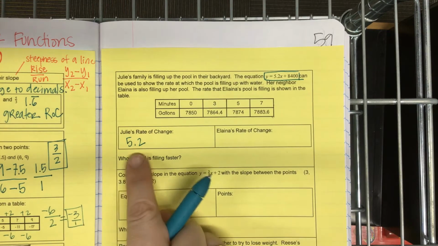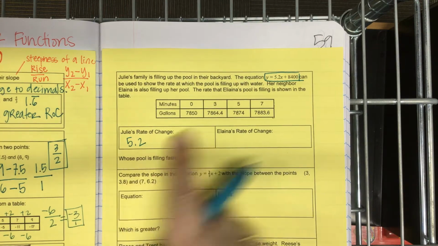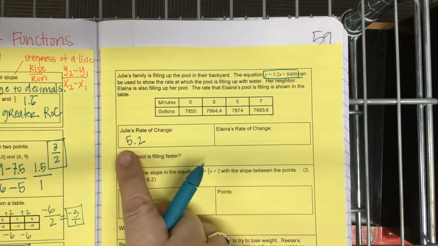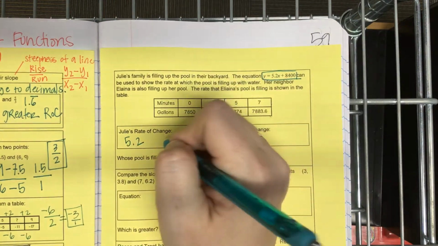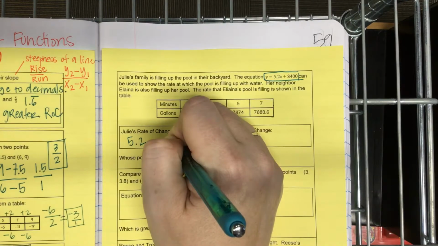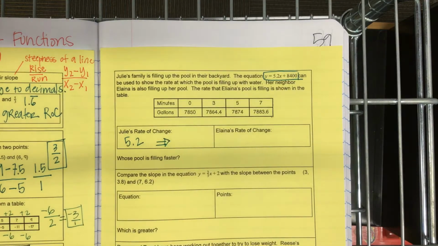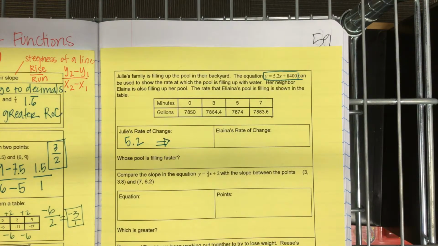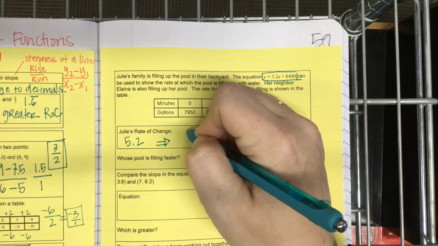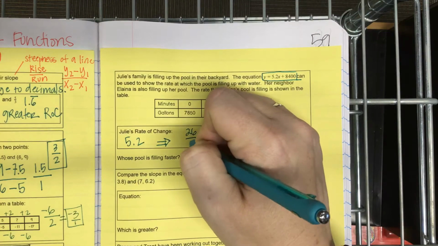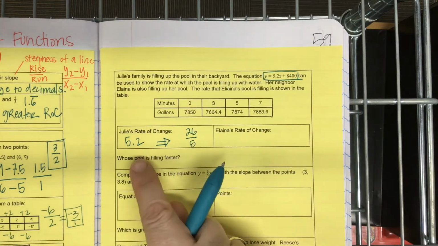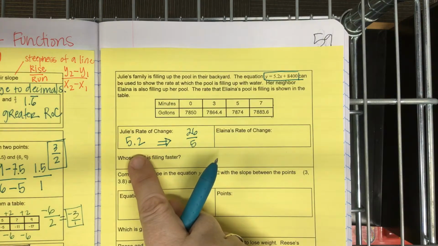So I could compare this. What if I wanted to graph this equation? What would you have to do to 5.2? Can you tell me the fraction? Let's just practice that skill. Change 5.2 to a fraction. 26 over 5? Perfect. That's how I would graph it. This is what I'm using to compare.